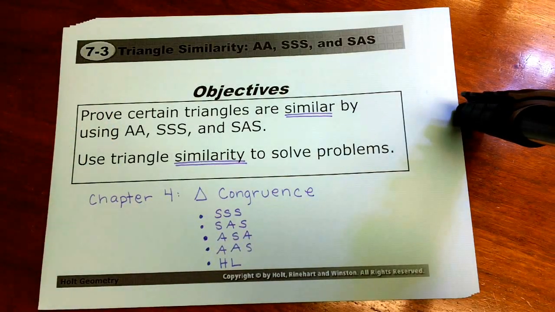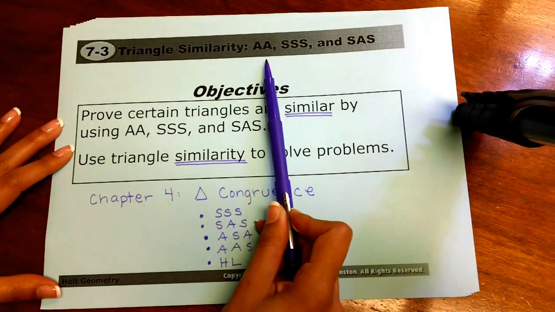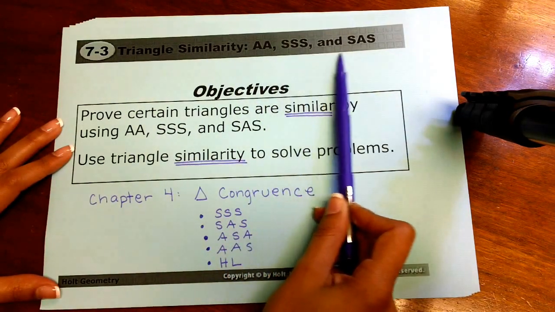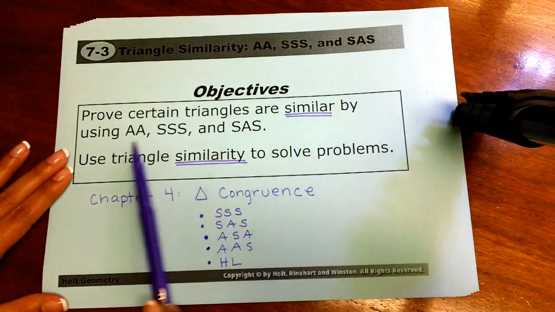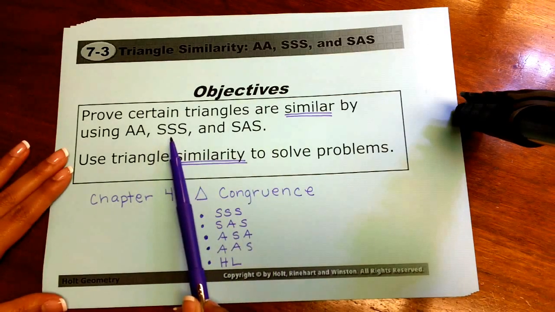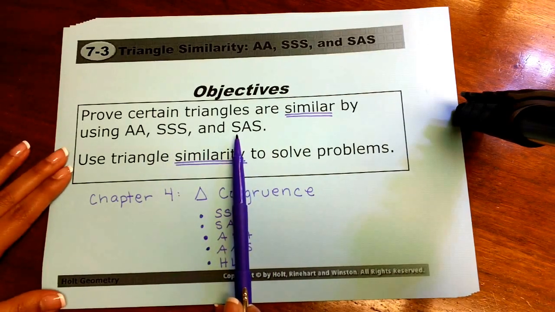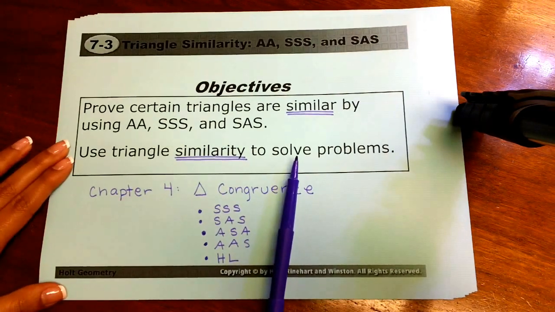This is Chapter 7, Section 3, Triangle Similarity, and then we're using angle-angle, side-side-side, and side-angle-side. Your objectives are to prove certain triangles are similar by using angle-angle, side-side-side, and side-angle-side. We're going to use the triangle similarities to solve the problems throughout the lesson.